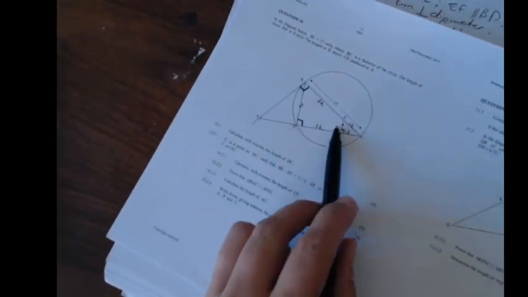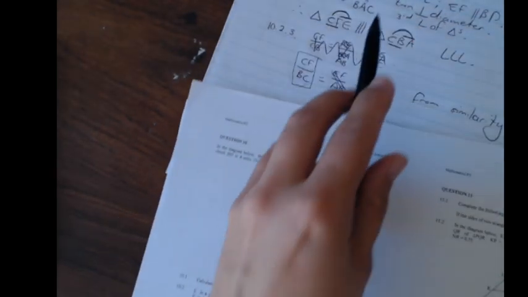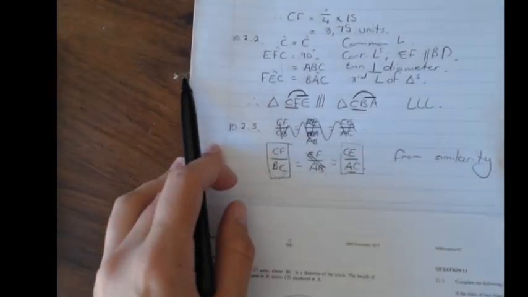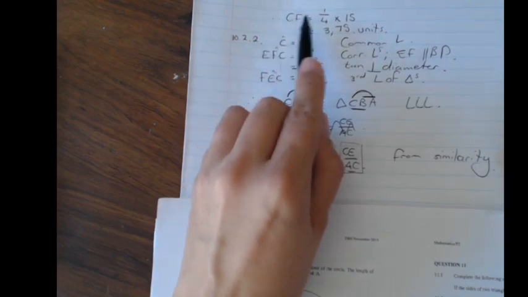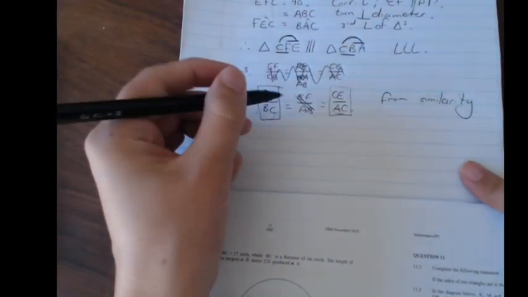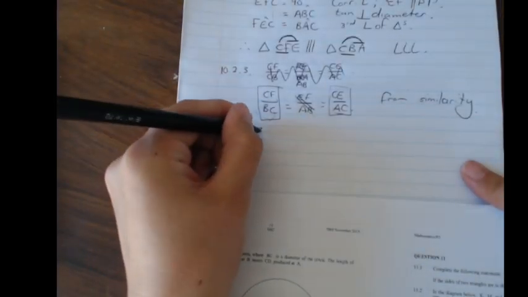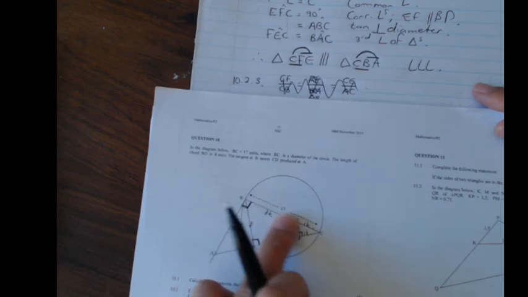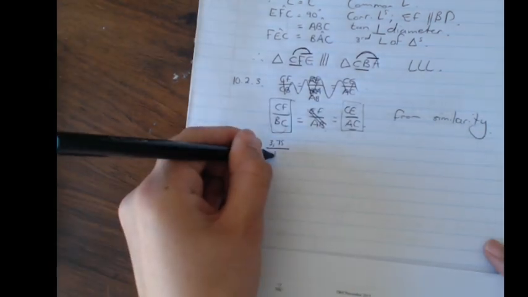Alright, so CF on the sketch is 1/4 of 15, 3.75 units that I already calculated. So CF is 3.75 units. BC is 17 units, it's given to me on the sketch. BC 17 units is equal to CE.